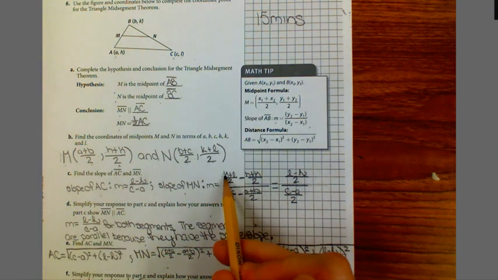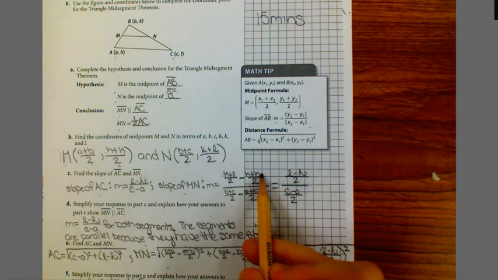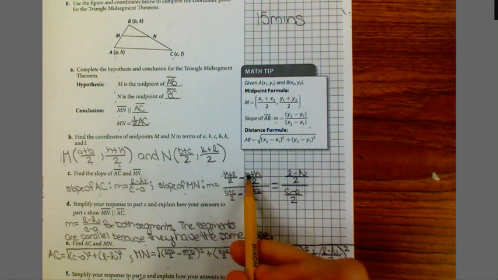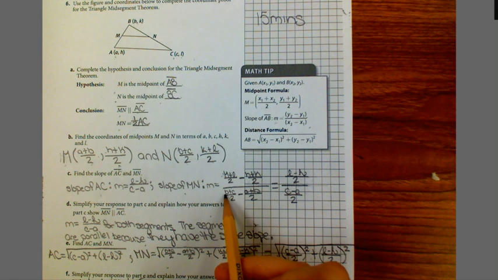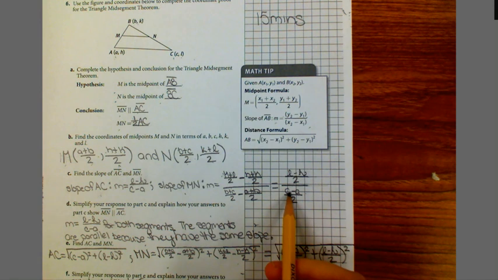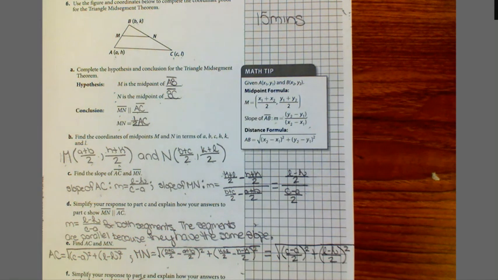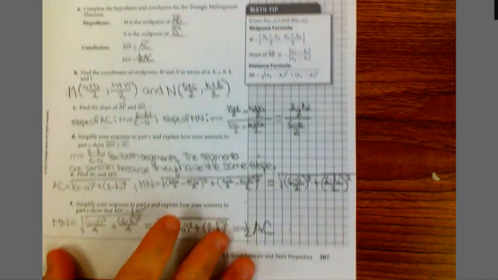Well, notice that we have a K and a minus K, so I'm left with just (L minus H) divided by 2. Same thing for the bottom. We have a B and a minus B, so I got (C minus A) divided by 2. When I simplify that, that's going to give me L minus H over C minus A. And since the slopes are the same, we can say that the line segments are parallel.